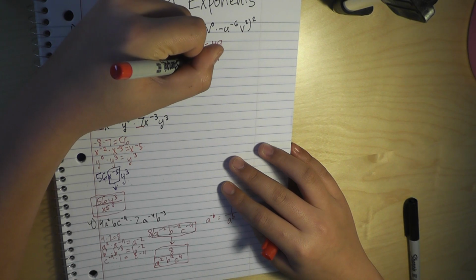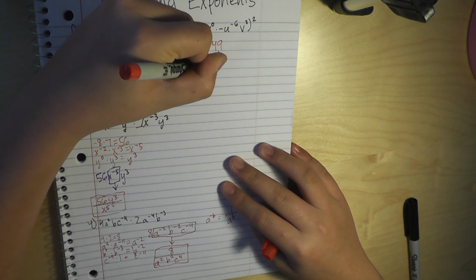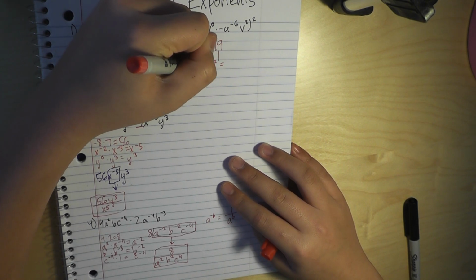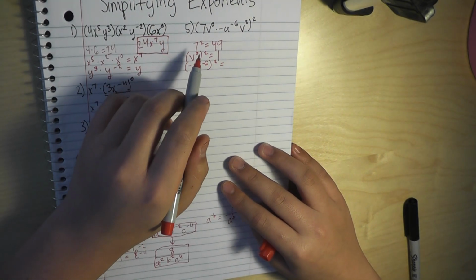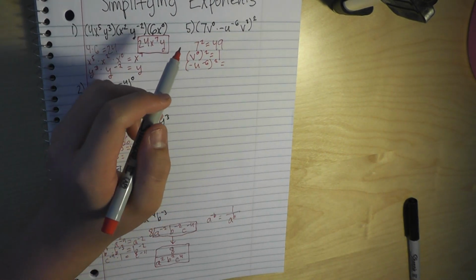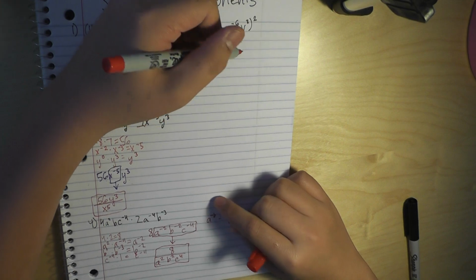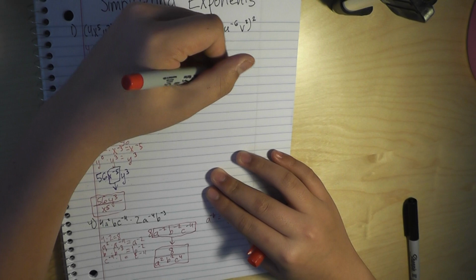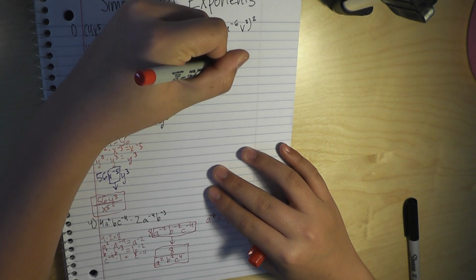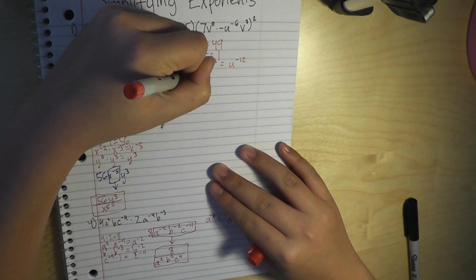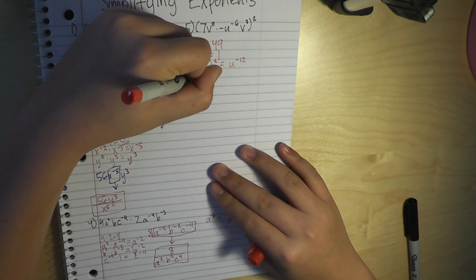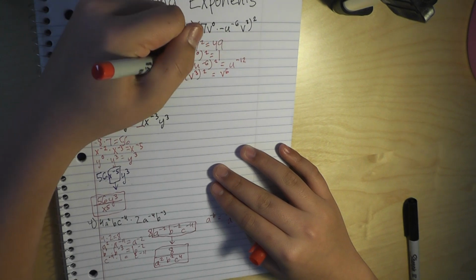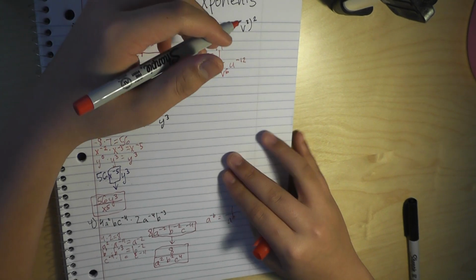Negative u to the power of negative 6 squared equals, we square the negative, and 2 negatives make a positive. And so that u becomes positive. Again, if a negative number is squared, it'll always be positive. And so it'll be u to the power of negative 12. And then we take v cubed squared. That gives us v to the power of 6. This v is useless. We don't need it.